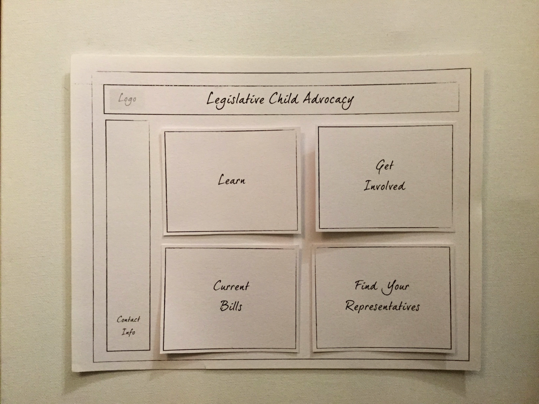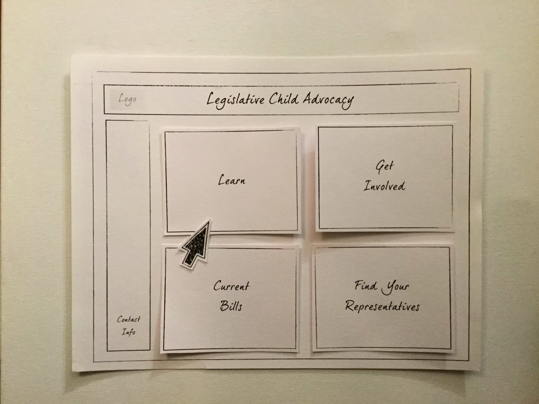We have designed a website that educates pediatric residents on the legislative process for child advocacy. In this video, we will demonstrate how a user would learn about the bill approval process up until the committee actions page, and then how to get involved specifically with the current bill on immunizations. We will be using a mouse to navigate the website.